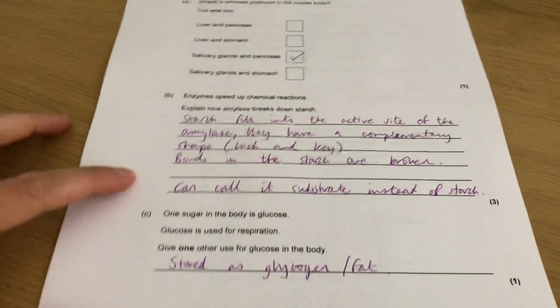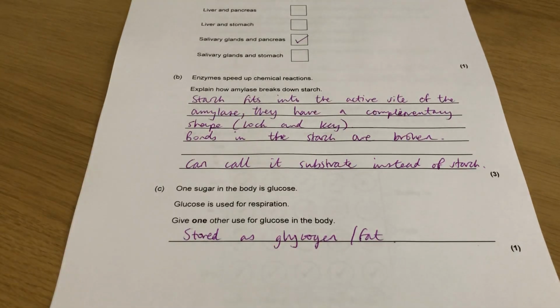Okay, moving on. 1 sugar in the body is glucose. Glucose is used for respiration. Give 1 other use for glucose in the body. Now don't get confused with SCARF, our uses of glucose in plants, okay? This bit we haven't really covered. We haven't talked about this word glycogen yet because it comes up in B5.